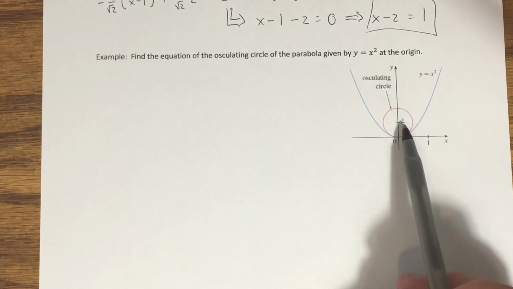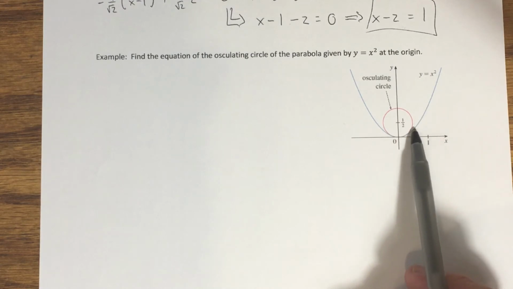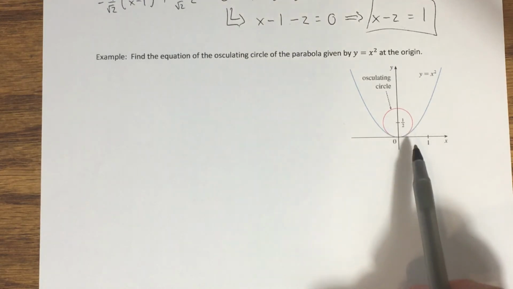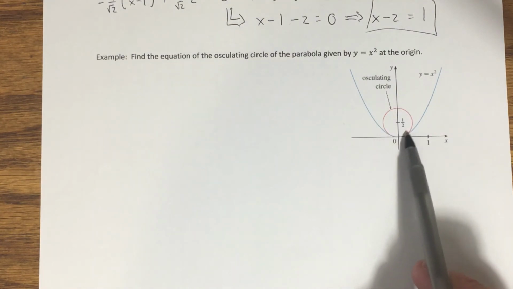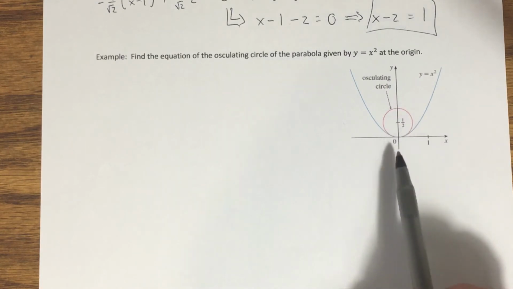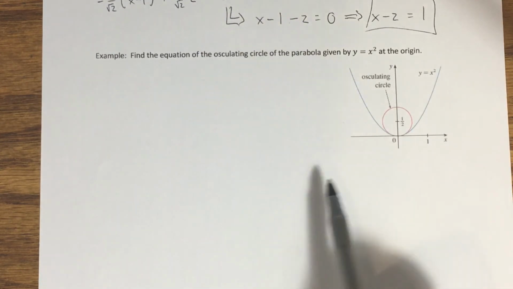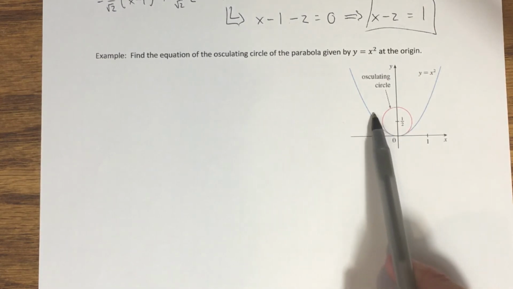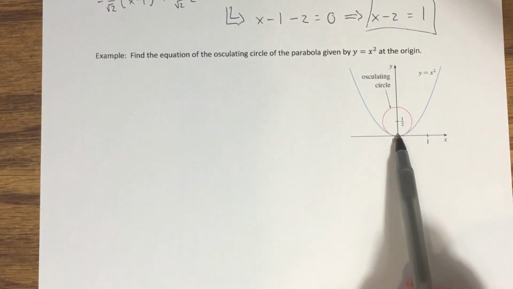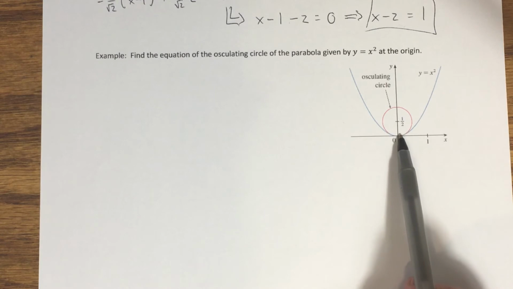Now, the purpose of this circle is it's supposed to be the circle that best approximates the curve at a particular point. You notice this circle fits really nicely into the origin part of that parabola. The reason for that is, one, it's on the concave side, so it's going to be contained inside that little bowl shape. And the curvature of the circle matches the curvature of the parabola at that point. So both curves, the circle and the parabola, are changing direction at essentially the same exact rate at that point.